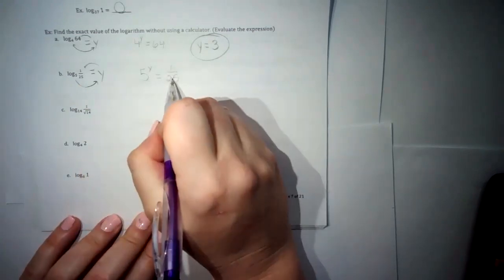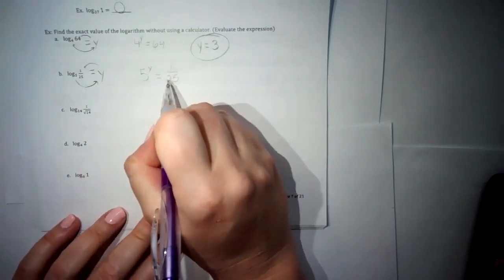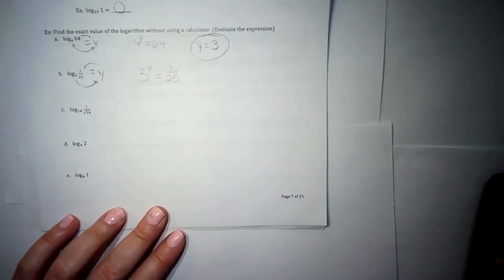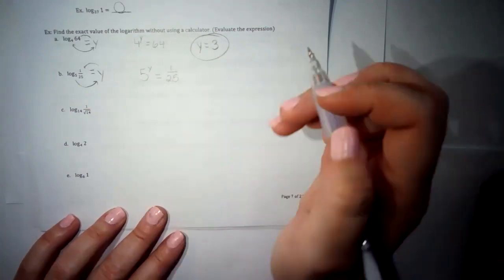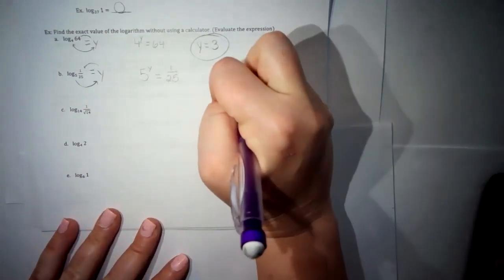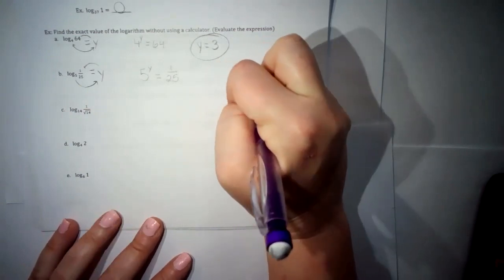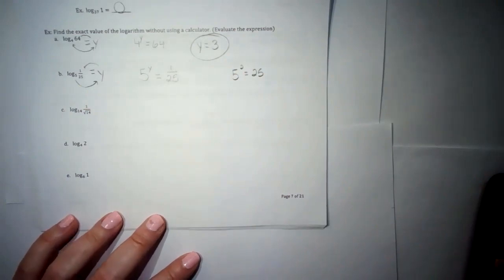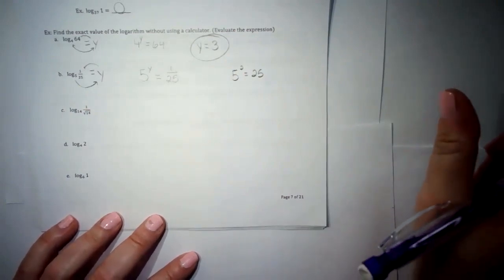If you see a fraction like this, your exponent is going to be negative. That's your clue that your exponent's negative, because we know 5 to the positive 2 is 25. But how do you get the 25 across the fraction bar into the denominator?